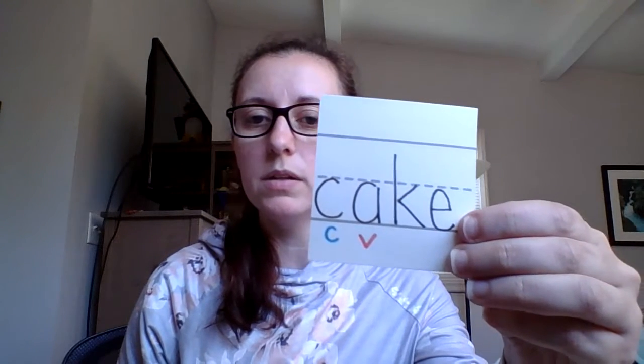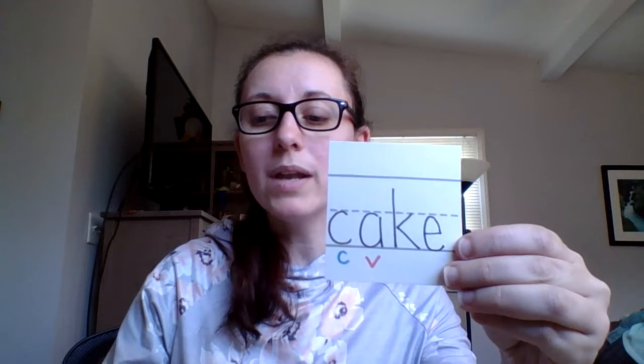So I'm going to take my scissors and cut the word apart to have my two syllables: cup and cake. Put them together, cup, cake, because we can see there's a vowel in this syllable and also a vowel in this syllable.